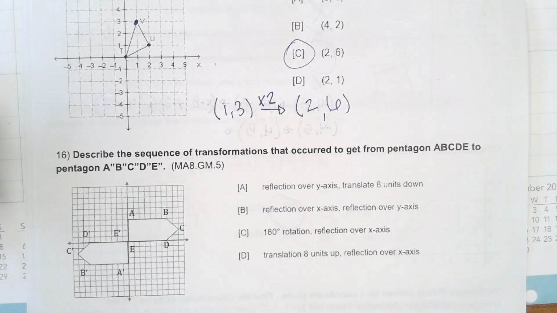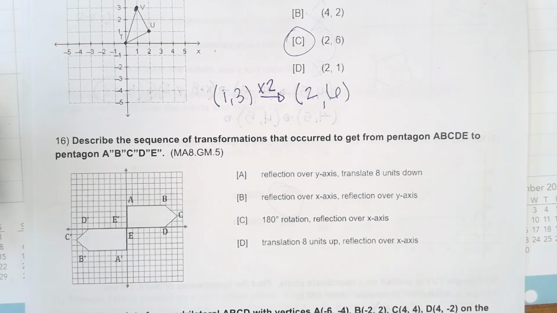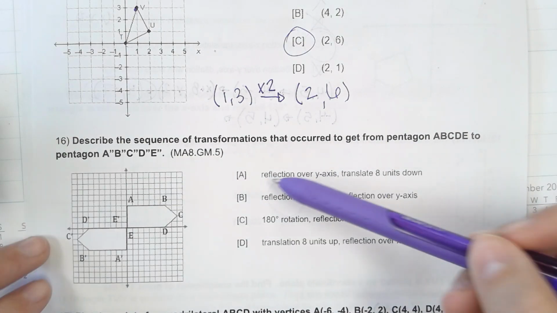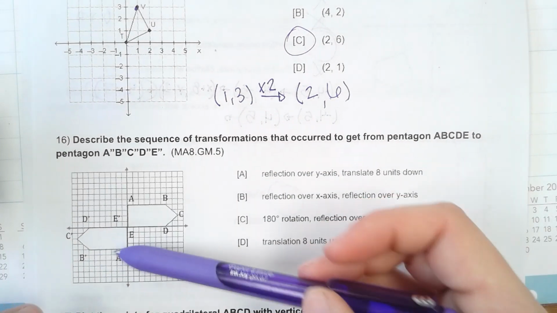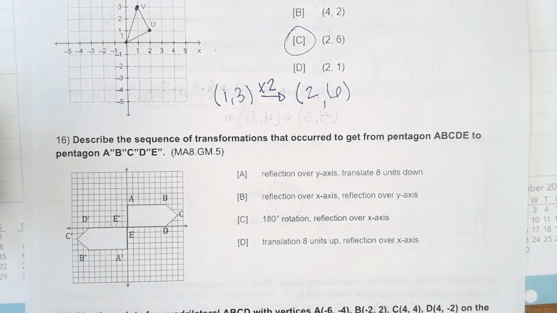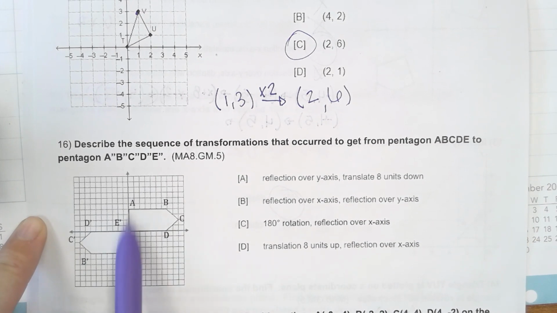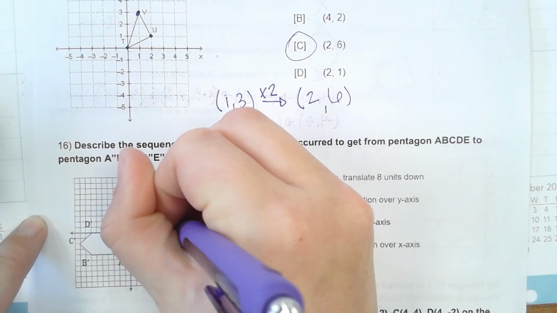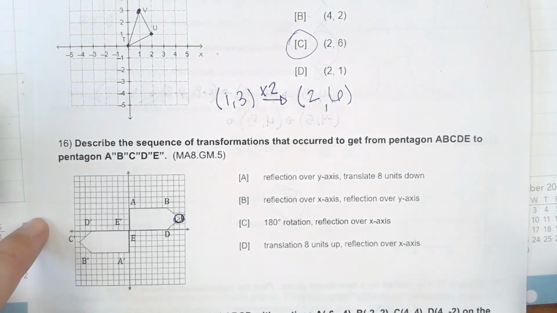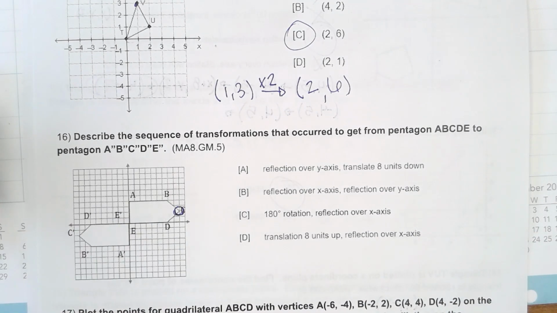All right. Number 16, describe the sequence of transformations that occur to get from pentagon A, B, C, D, E to pentagon A double prime, B double prime, C double prime, D double prime, and E double prime. So again, just like I did on that other example, you could use these transformations to do it on the coordinate plane, but that could get kind of confusing. So once again, just pick one point. I always try to pick a point that is not on the x or the y axis. I try to pick one that's in an actual quadrant.